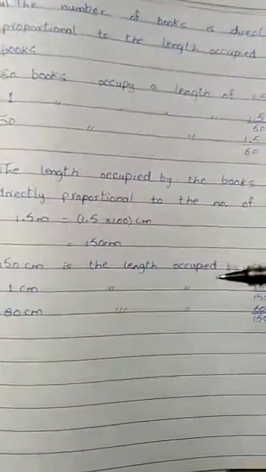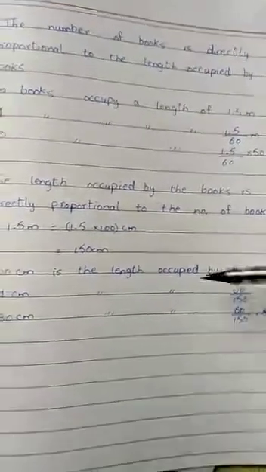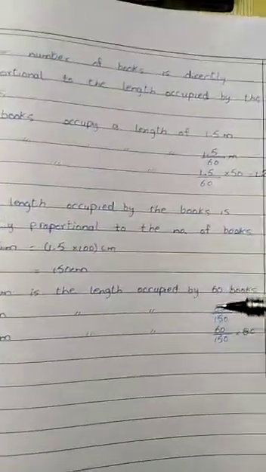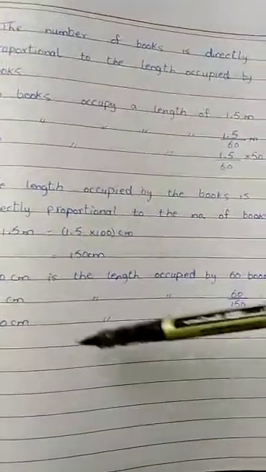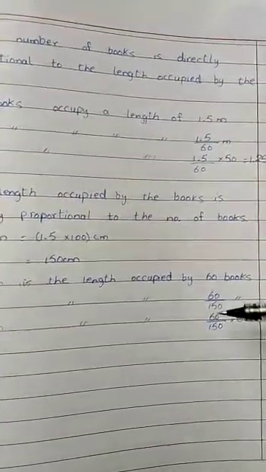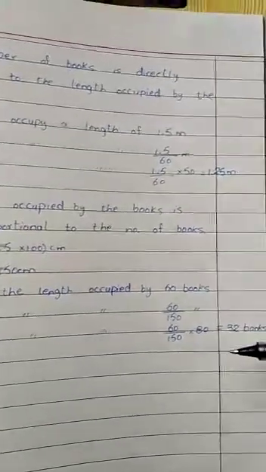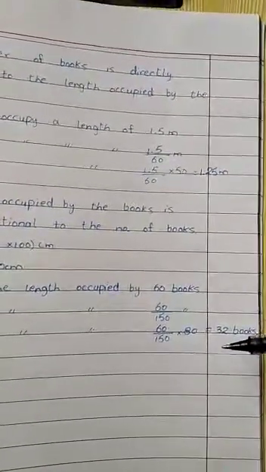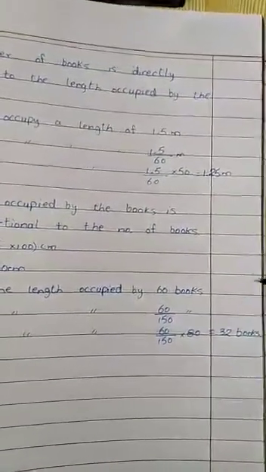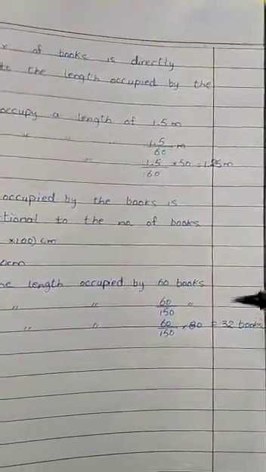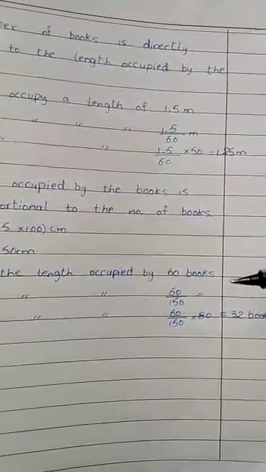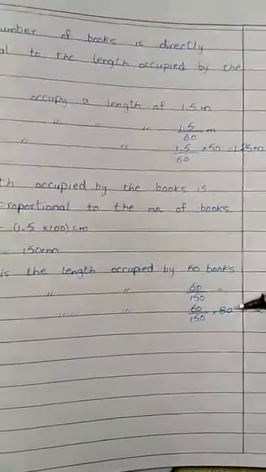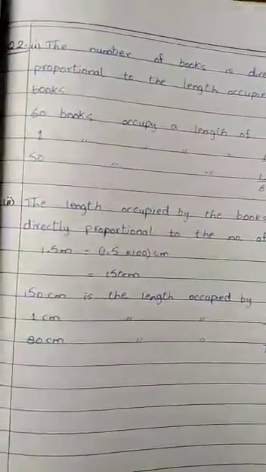Now 150 centimeters is the length occupied by 60 books. Then 1 centimeter is the length occupied by 60 divided by 150 books. And then 80 centimeters is the length occupied by 60 divided by 150 multiplied by 80. And then we get 32 books. So 32 books occupy a shelf that is 80 centimeters long. This is question number 2 of exercise 1A.